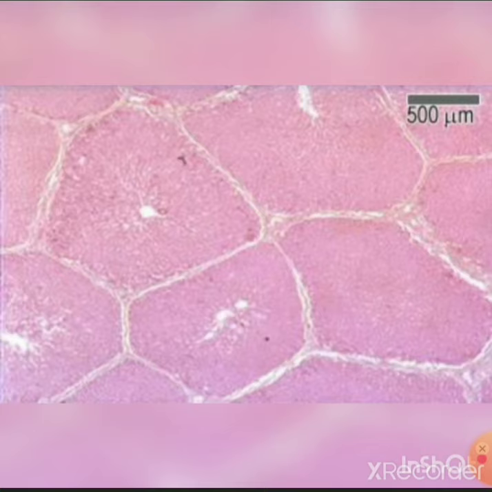In the microscopic view we can see that lobes are formed of many hexagonal areas, which are called hepatic lobules, and these hepatic lobules are partially separated by connective tissue.